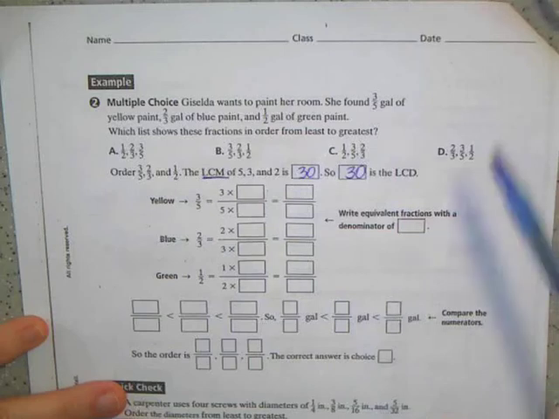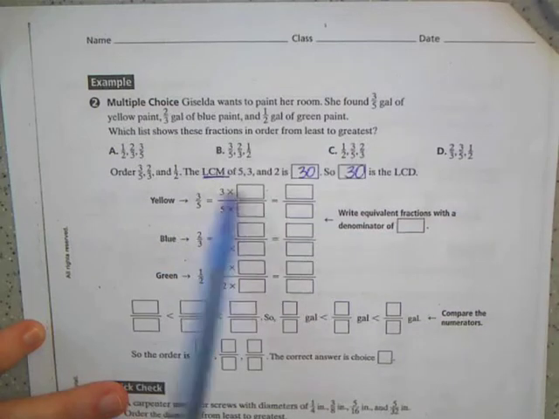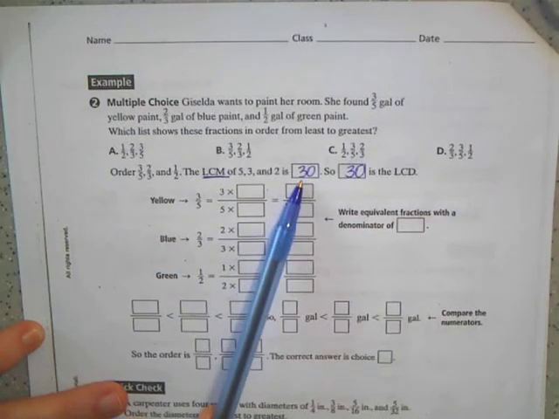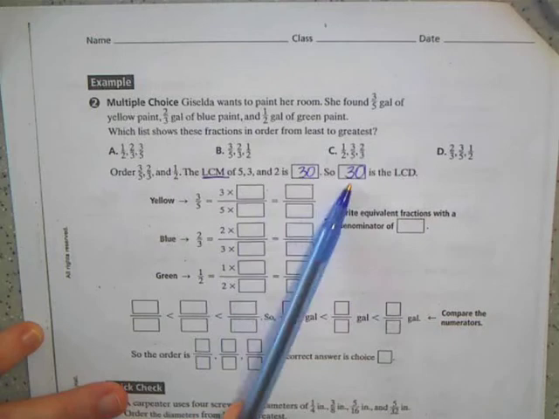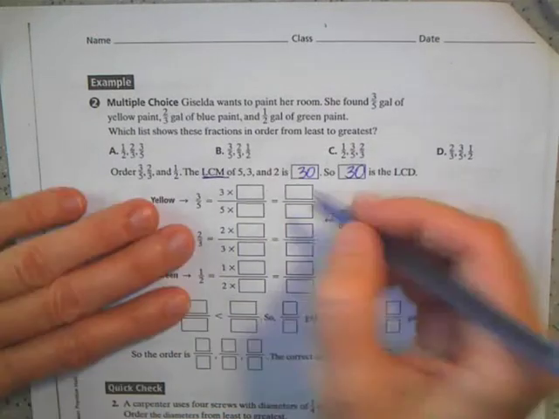Remember, you list multiples of 5, 5, 10, 15, and so on, multiples of 3, and multiples of 2. The first number that shows up in all three of those lists is 30, so that makes it the least common denominator.